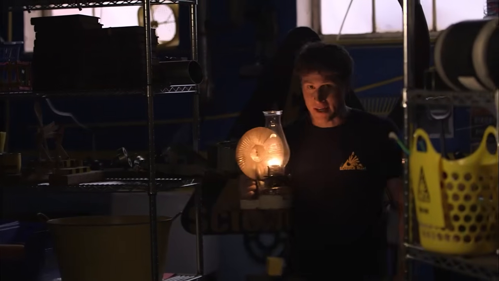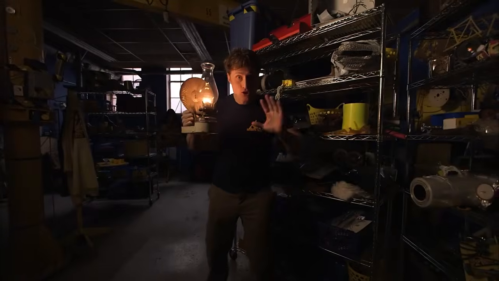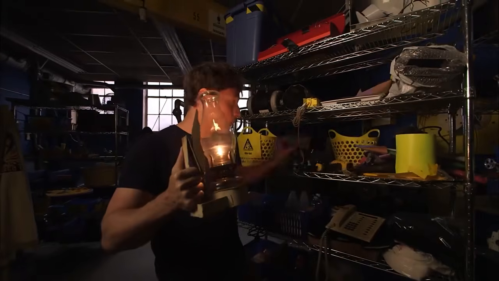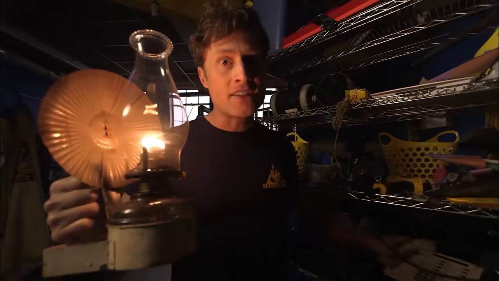Greetings, Science Maximites. Take a moment and imagine with me, if you will, a time when the only way to light your house was with candles or oil lamps. There was no electricity. That meant no power tools, no video games, no telephones, and worst of all, no TV. Fortunately, we live in a world of electricity.